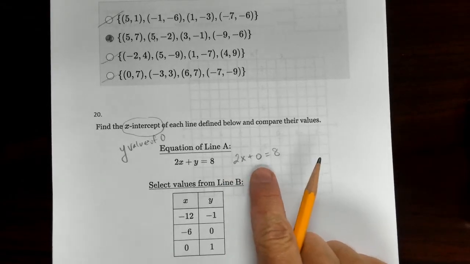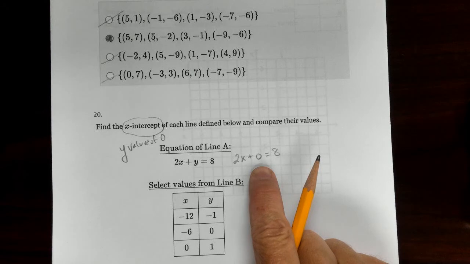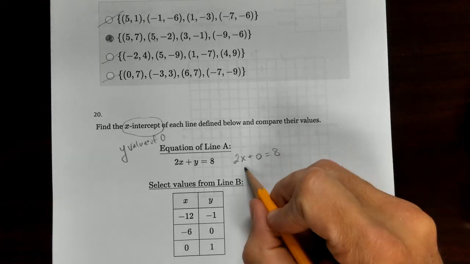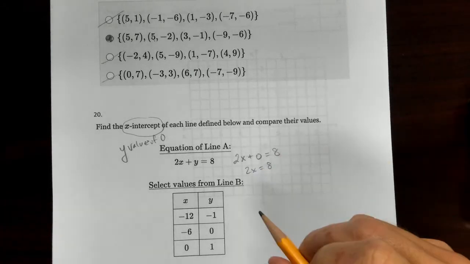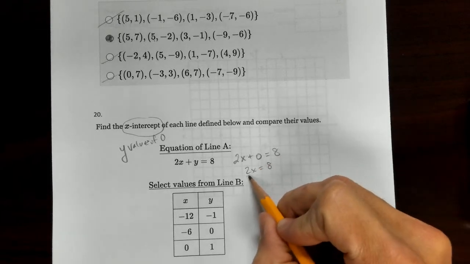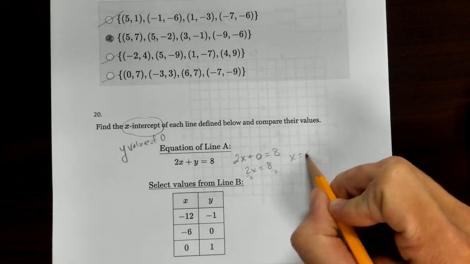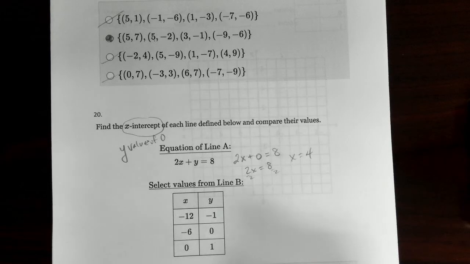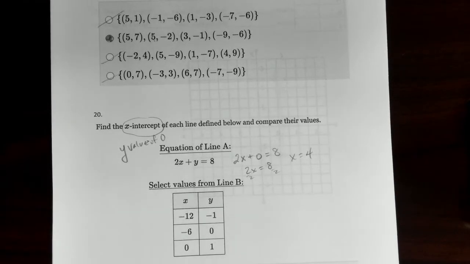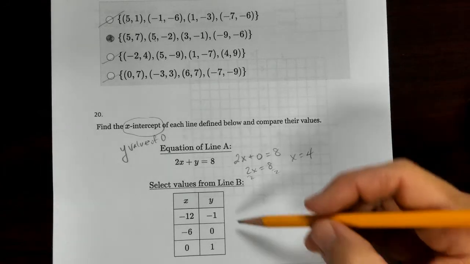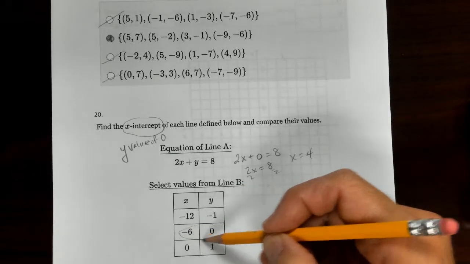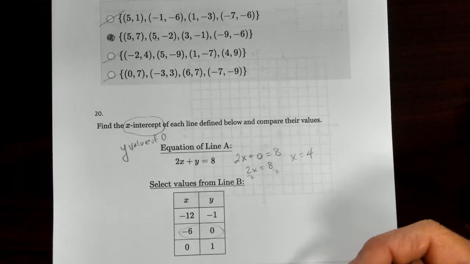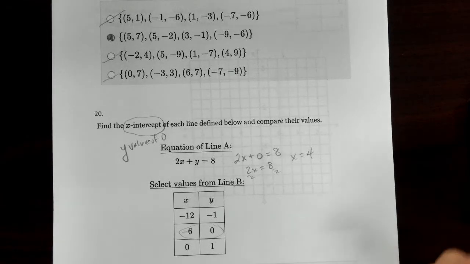Well, 2x plus 0, anything plus 0 is just itself. So 2x equals 8. Solving for x, I'm going to divide by 2 on both sides, and I get x equals 4. So the x-intercept of line A is at positive 4. X equals positive 4. The x-intercept of line B is given to me. It's that point right there, negative 6, 0. So the x-intercept is at negative 6.